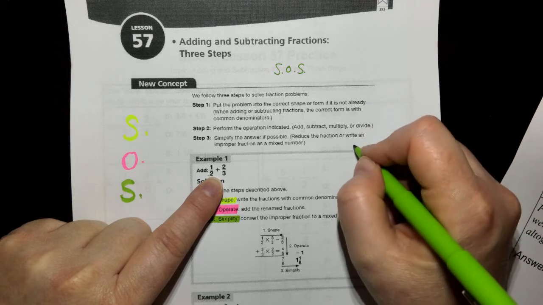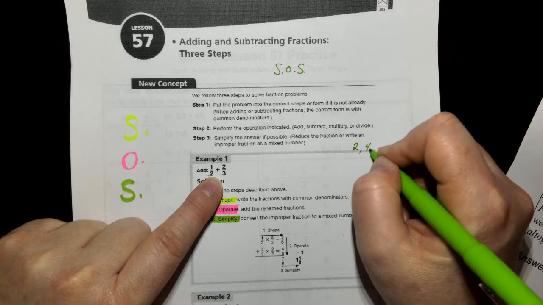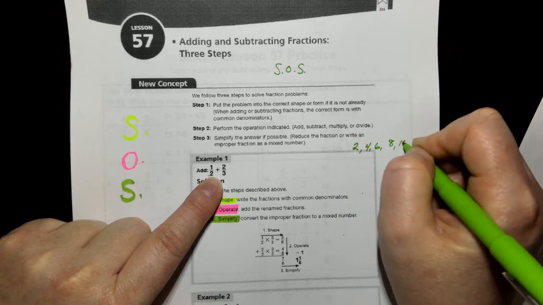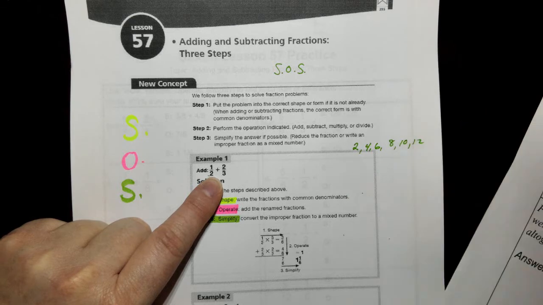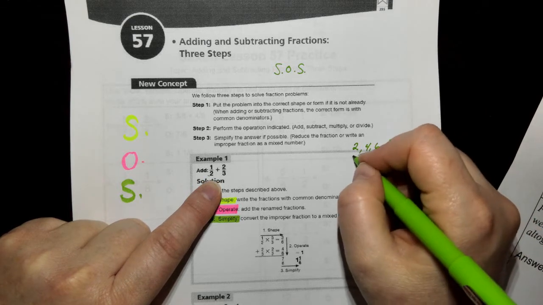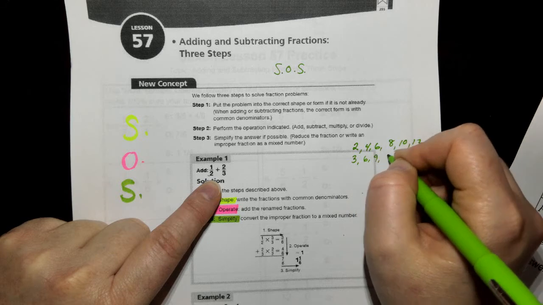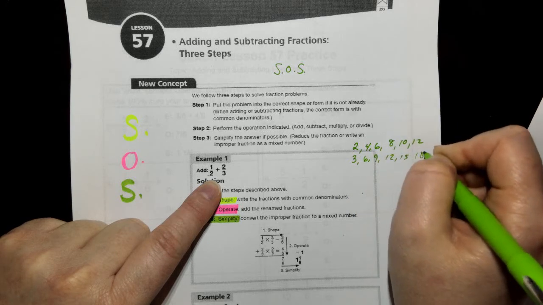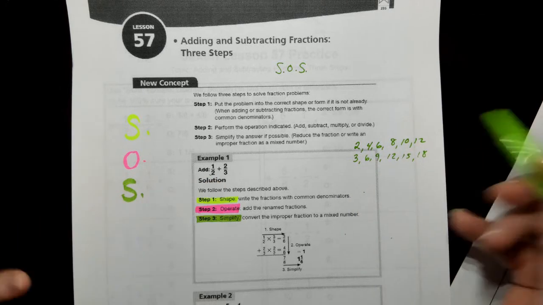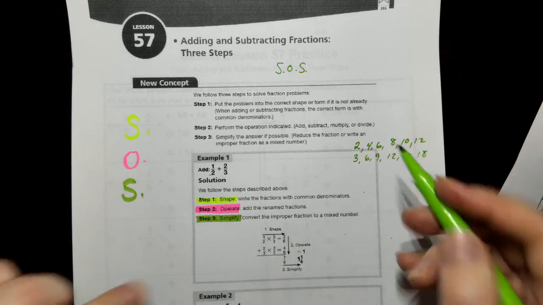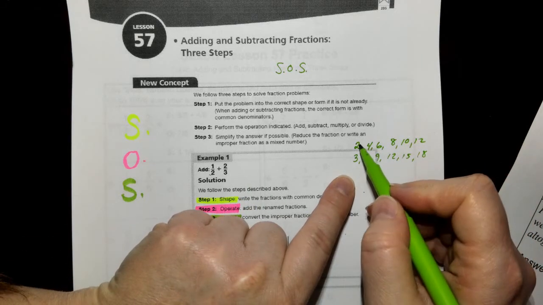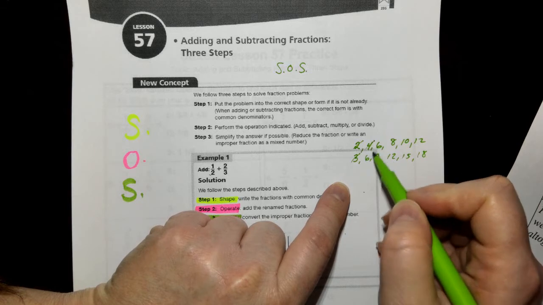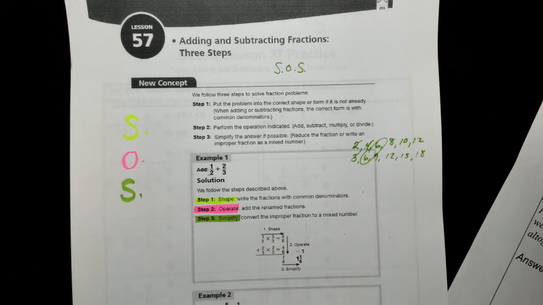Write out your multiples. My multiples of 2 are 2, 4, 6, 8, 10, 12. I'm going to stop there. My multiples of 3 are 3, 6, 9, 12, 15, 18. I'm going to stop there. I did about 6. That should be enough. What's my smallest number they both have? It's 6.